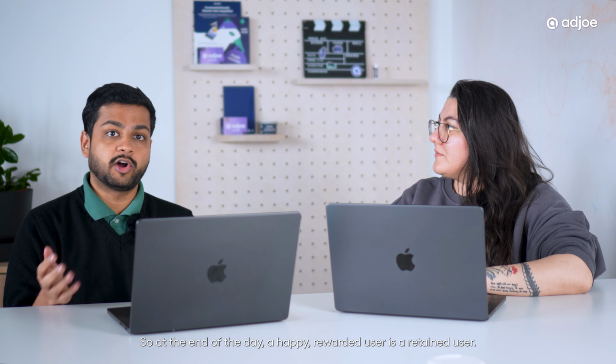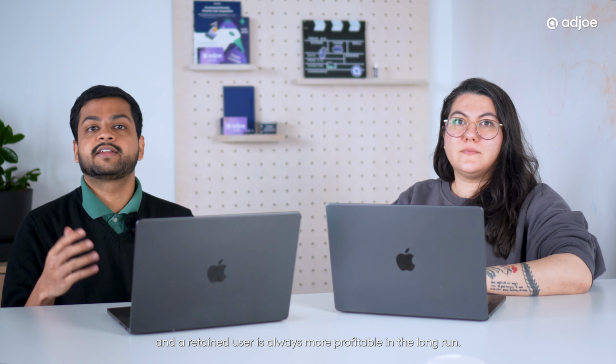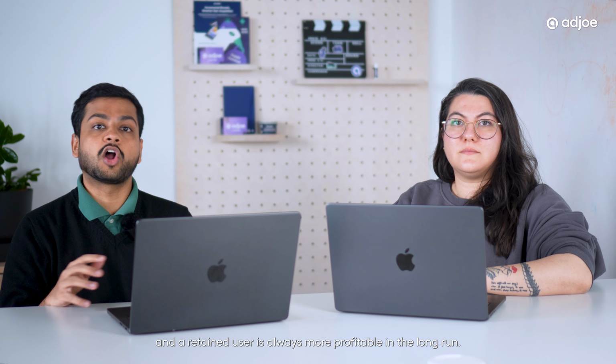Perfect. Thank you, Kübra. So at the end of the day, a happy, rewarded user is a retained user. And a retained user is always more profitable in the long run.